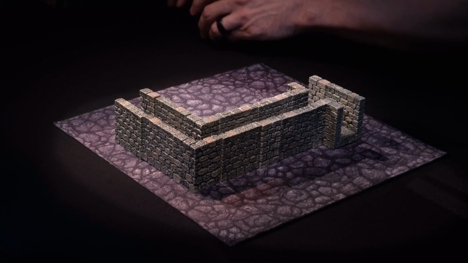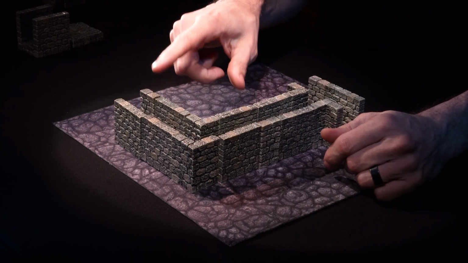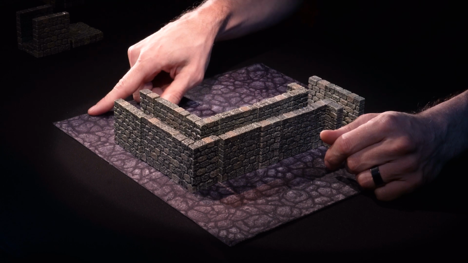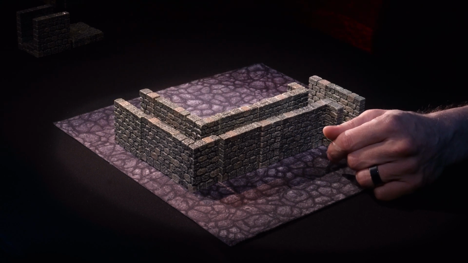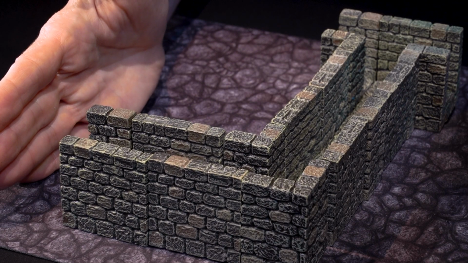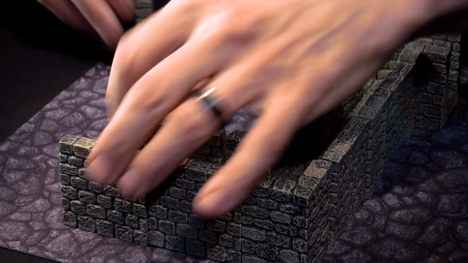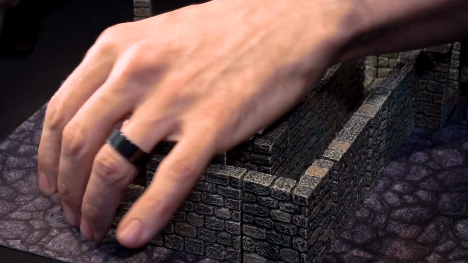Where things get interesting is if you want to transition from a narrow to a regular size passage. So if you're doing it perpendicular, it's pretty easy. You just, where your end is, let's do this, boom.